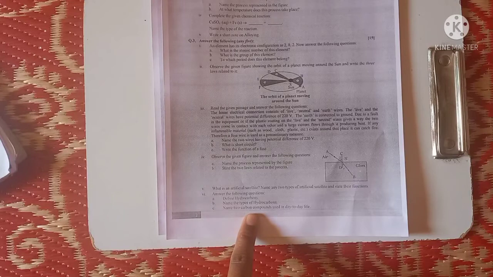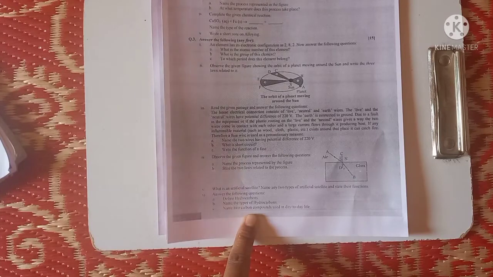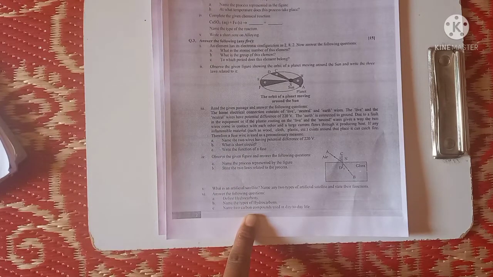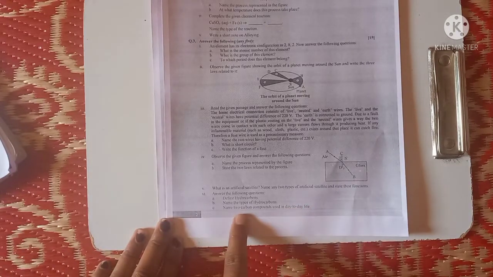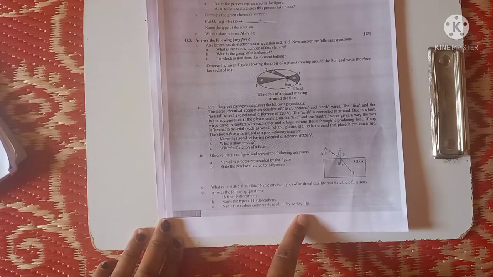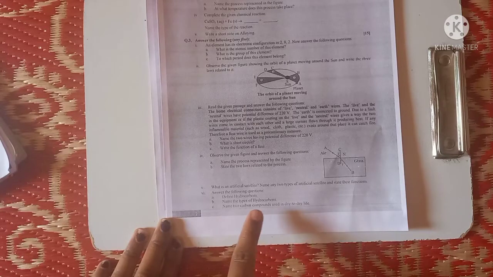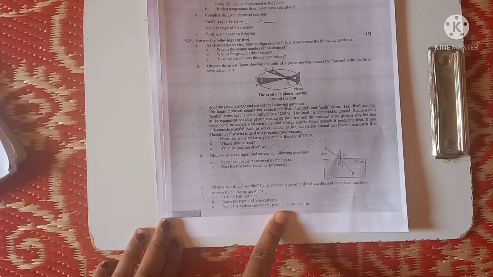And name carbon compounds used in day-to-day life. In day-to-day life we are using a lot of things, and these are all made up of hydrocarbons. Vegetables also have hydrocarbons. Plants have cellulose, and cellulose also consists of hydrocarbons. Glucose also consists of hydrocarbons. Then we are using different fibers in day-to-day life, like synthetic fiber, which also consist of hydrocarbons. There are a number of examples, but here only two examples are asked. So you write the name of the hydrocarbon and also draw the structure of that hydrocarbon we are using in day-to-day life.